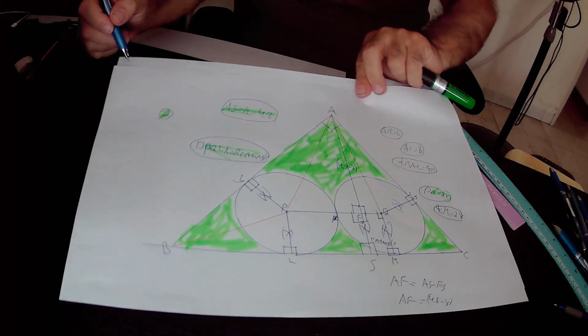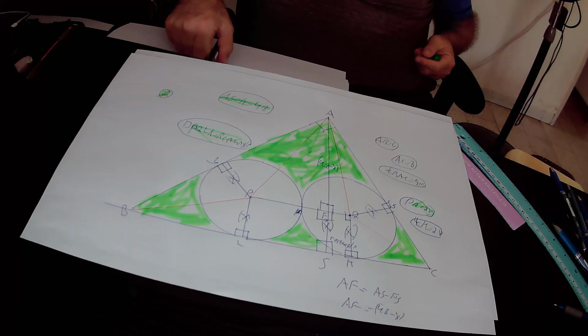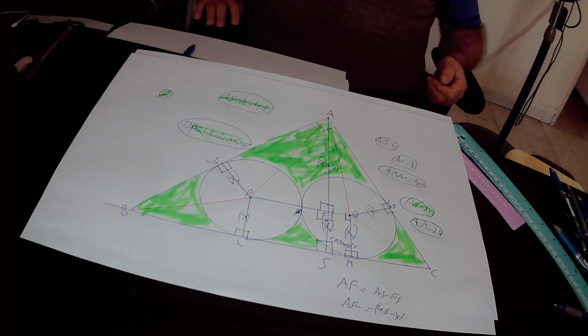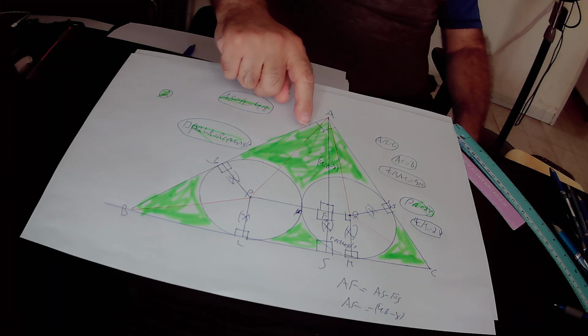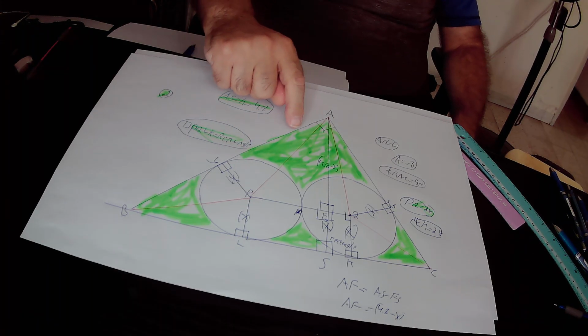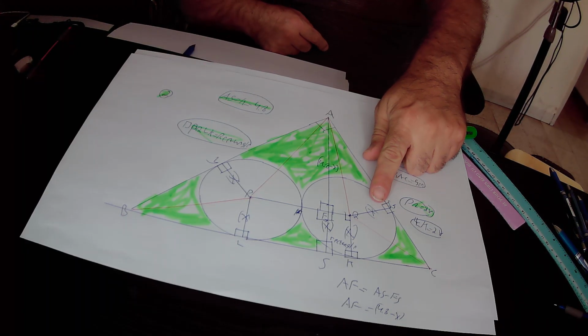We already found out that the area of this big right triangle ABC equals 24 square units in size. But the right triangle ABC consists of six shapes. This is the first shape, triangle APB. This is the second shape, triangle AQP.